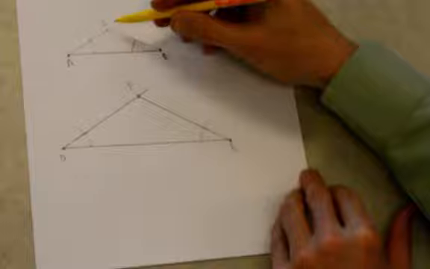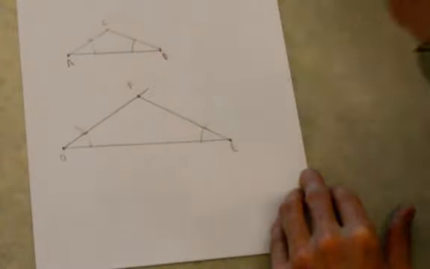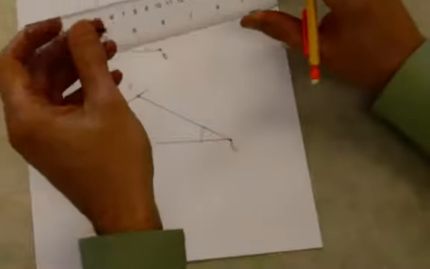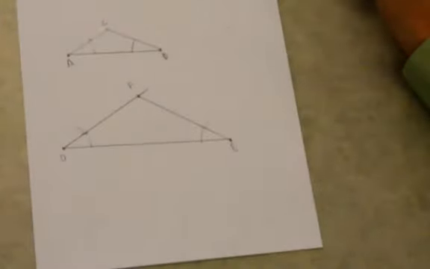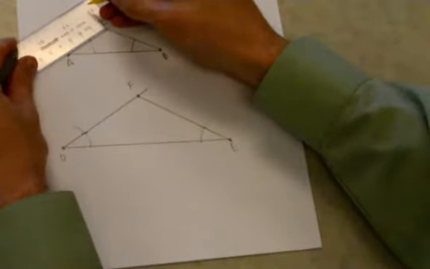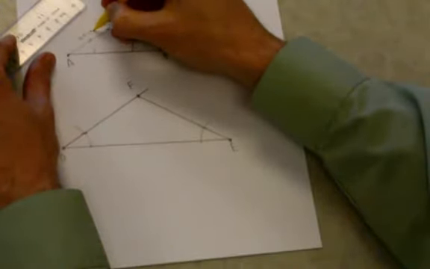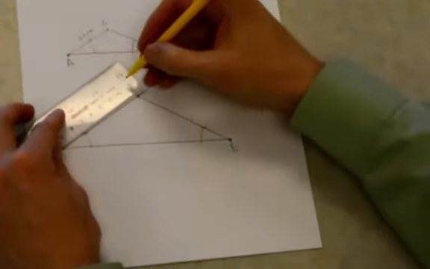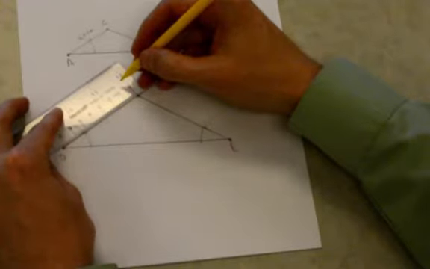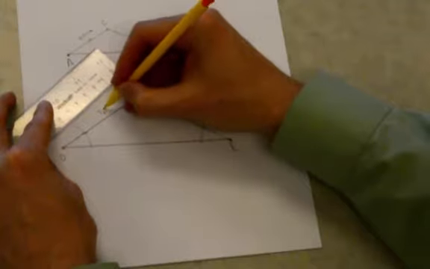Now angle C has to be congruent to angle F because of the third angle theorem. Now we need to compare the measures of the sides. So let's go ahead and measure here. This is 4.0 centimeters. And this one is, say, 7.5 centimeters.